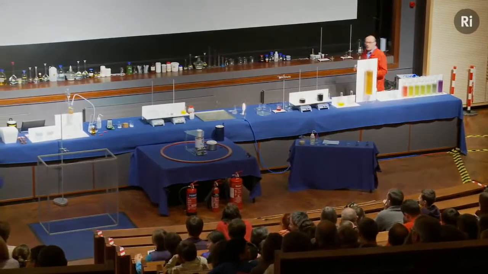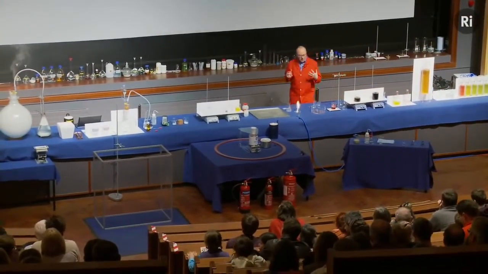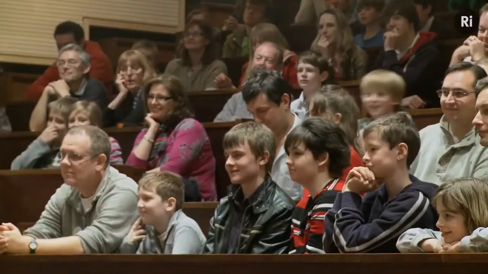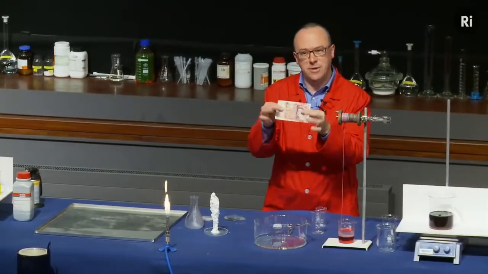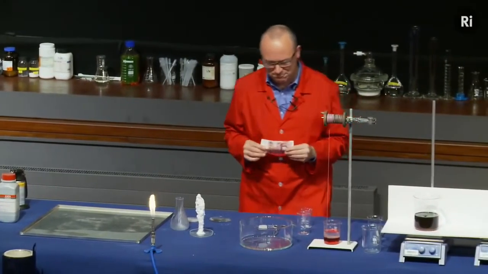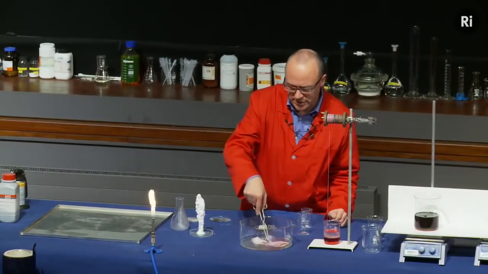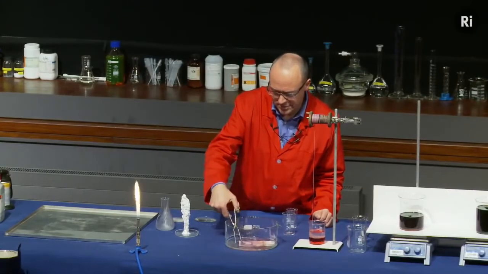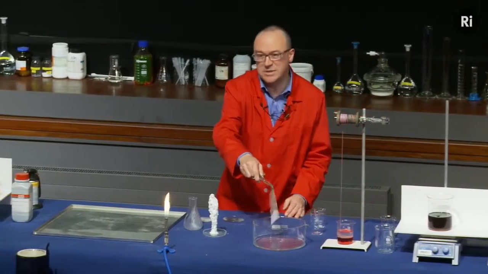So we've seen a couple of reactions there that involve effectively combustion. And combustion can give rise to some very interesting chemistry. And for this, I'm going to set fire to a brand new £50 note as an example of combustion. So let me soak the £50 note in some flammable liquid. And then we'll set it on fire.